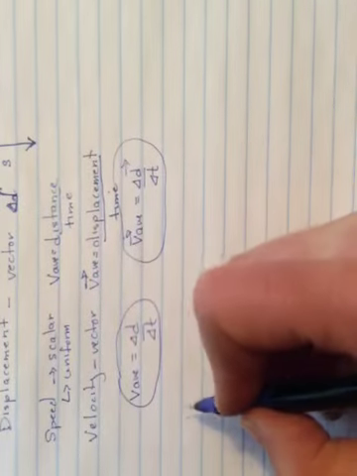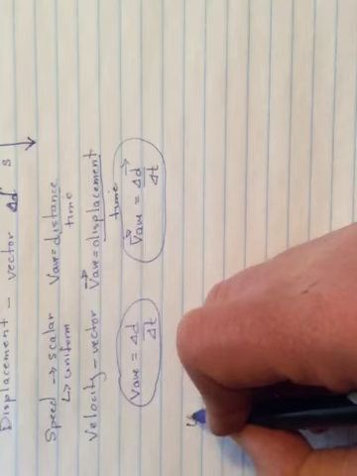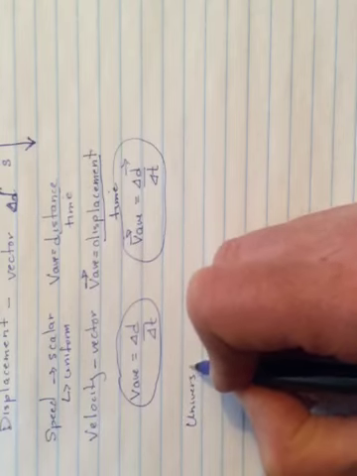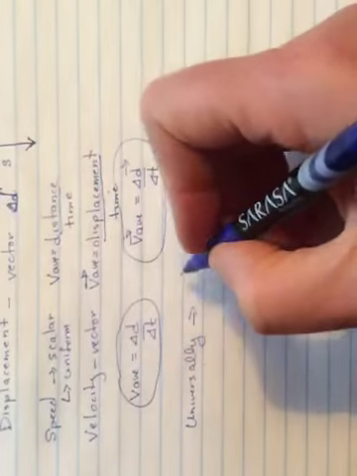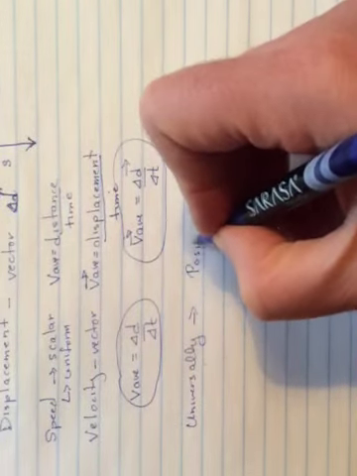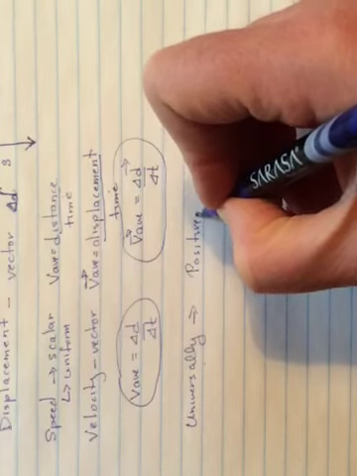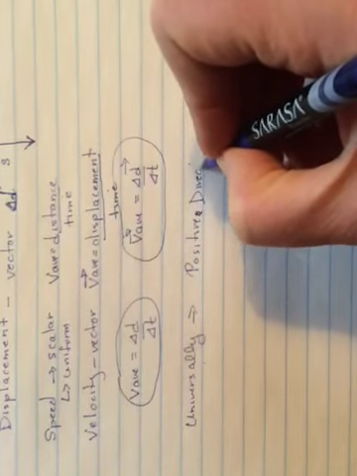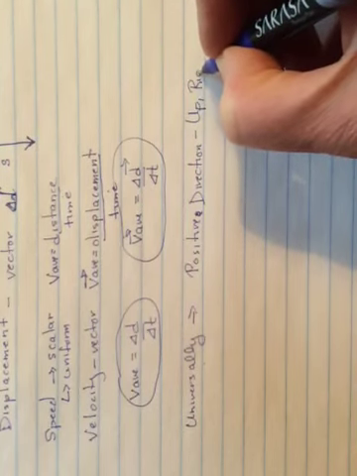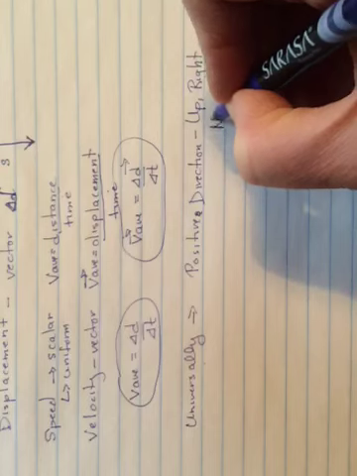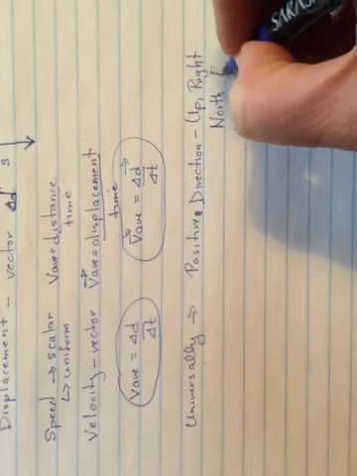Okay? Now, usually when we talk about vectors, we need to define directions as positive or negative. So, as a universal standard, most people in the world would define positive directions as up, right, north, and east.